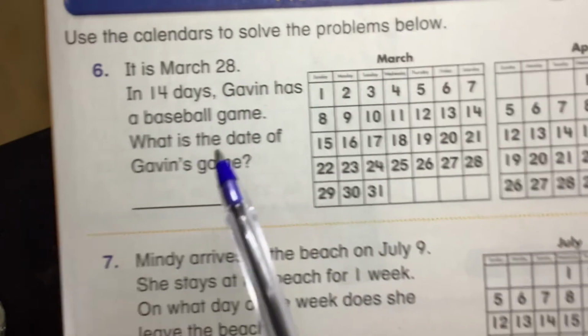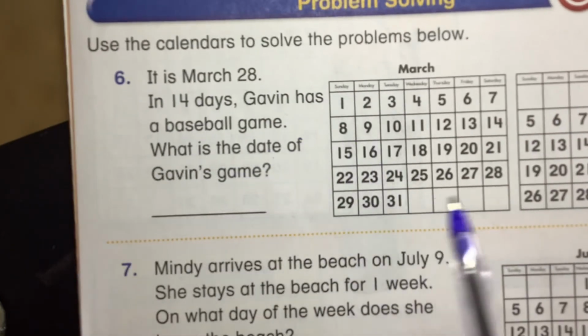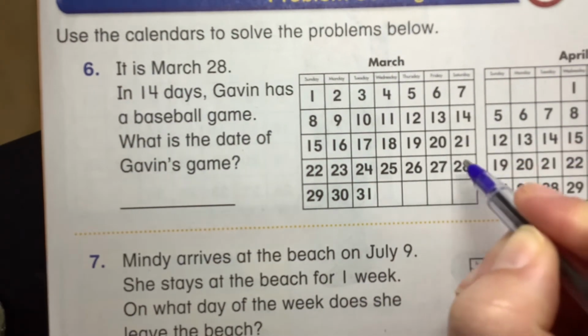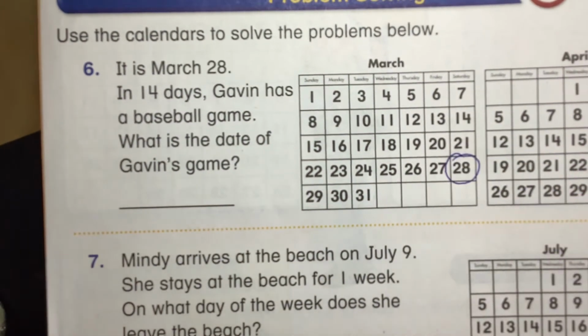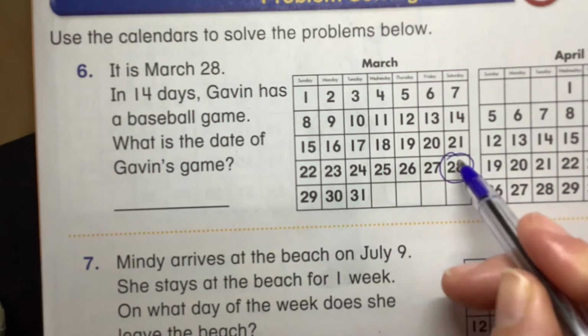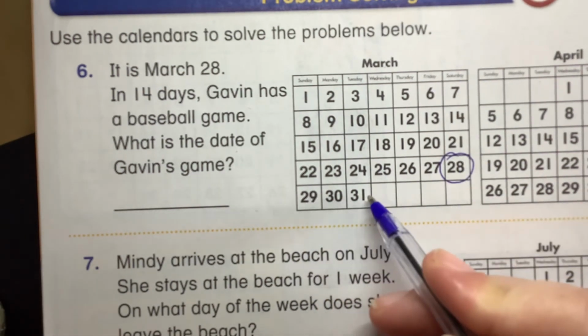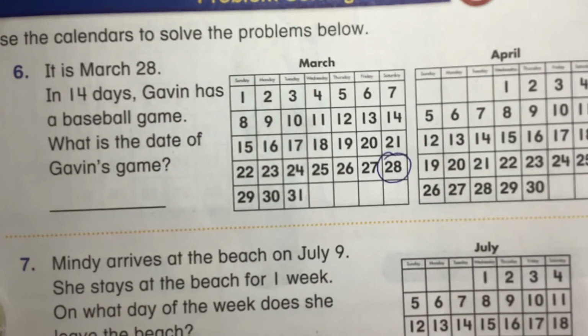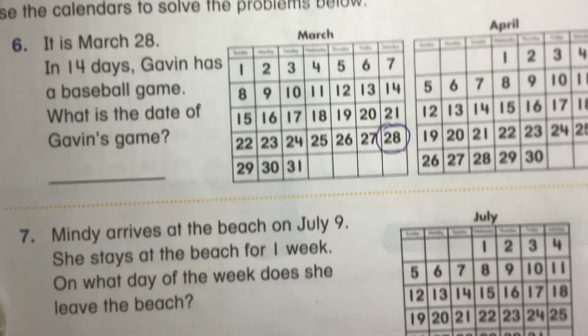It is March 28th. In 14 days, Gavin has a baseball game. What is the date of Gavin's game? So we're going to start on March 28th. This is just like counting on a number line, except instead of a number line, it is on a calendar. So we're going to skip count 14 days. So we're going to go 1, 2, 3, 4, 5, 6. Count all the way to see 14 days. And then tell me what date that is.